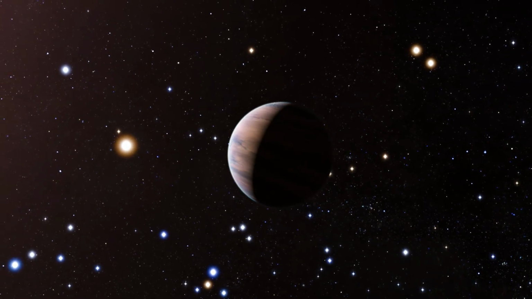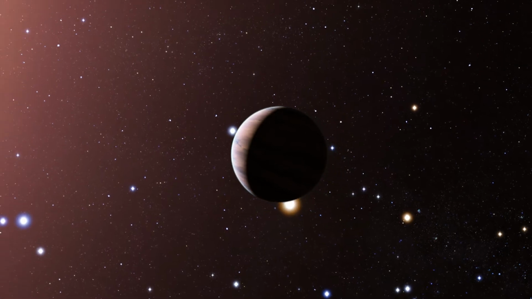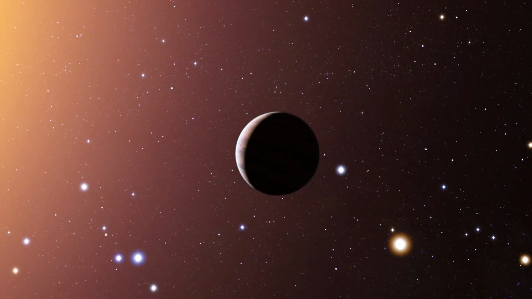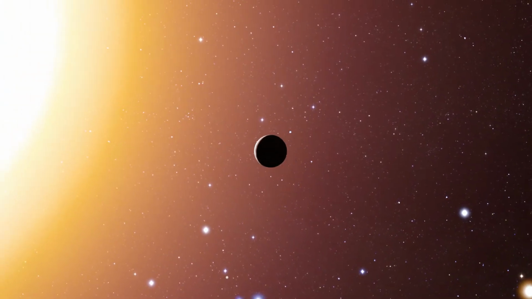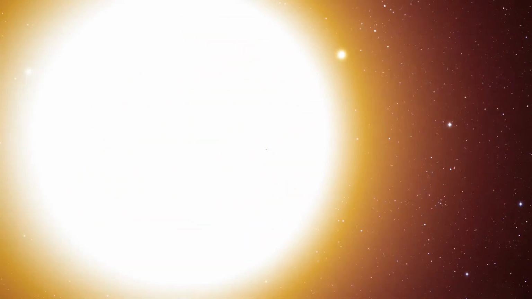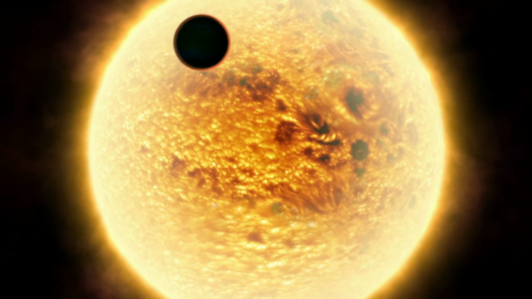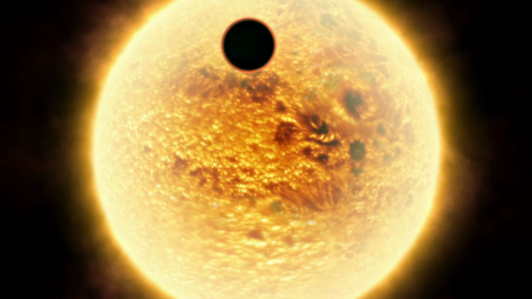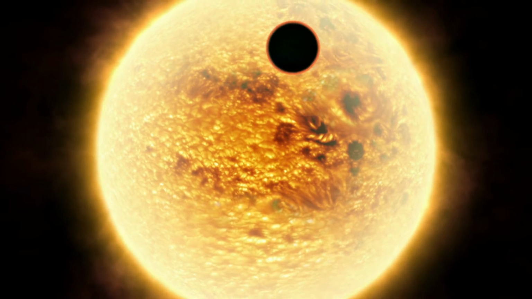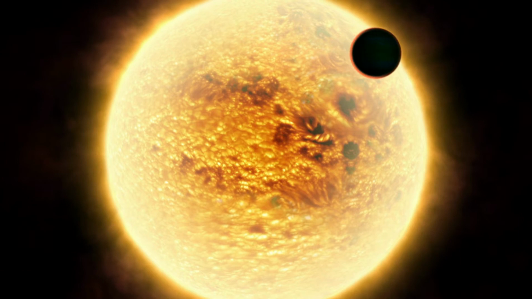But studying the atmospheres of exoplanets isn't an easy task. Planets don't emit their own light, and they are tiny compared to their host stars. The only way to study exoplanet atmospheres is by monitoring the host star's light as the exoplanet moves between Earth and the parent star, known as a transit.